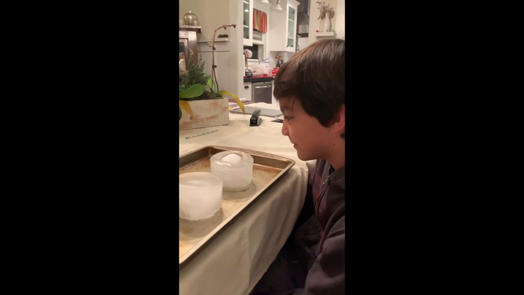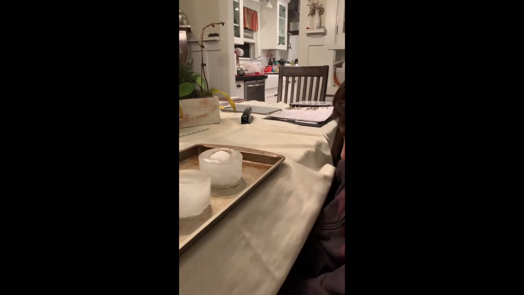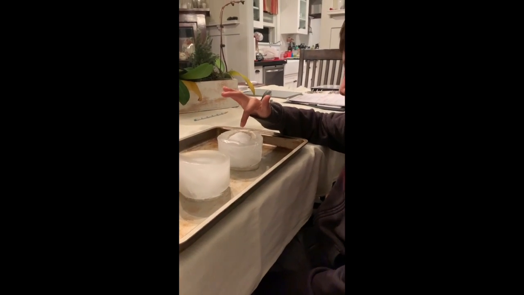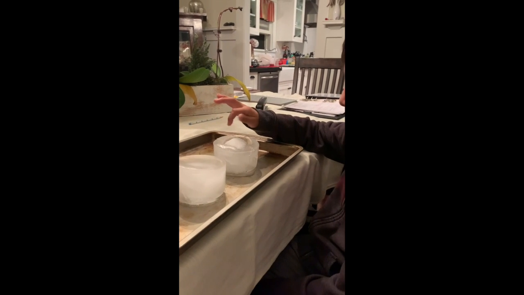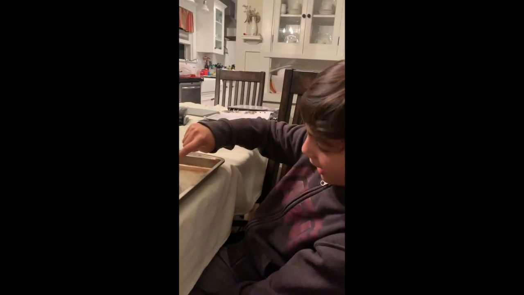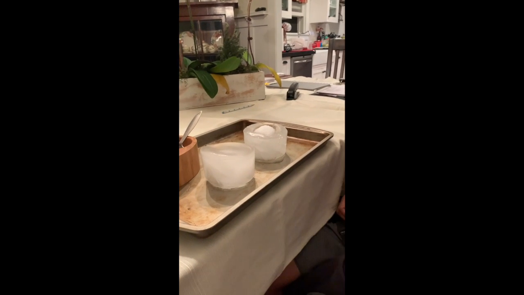Can you tell me a little bit about what's happening? The salt is melting into the center, and the salt is making little cracks around it, and the cracks lead to like where it's melting on the outside. And then what do you notice in the other ice block? Nothing.